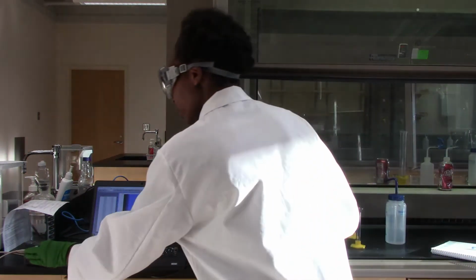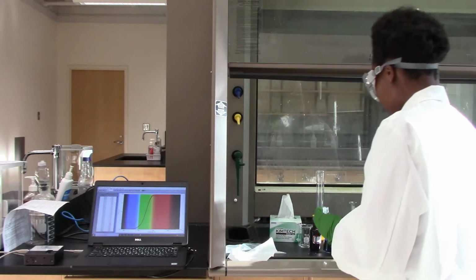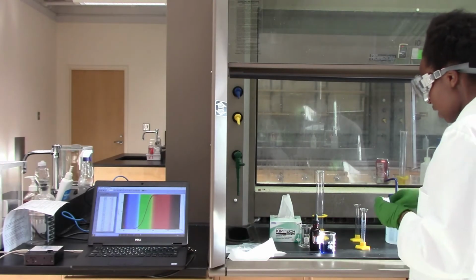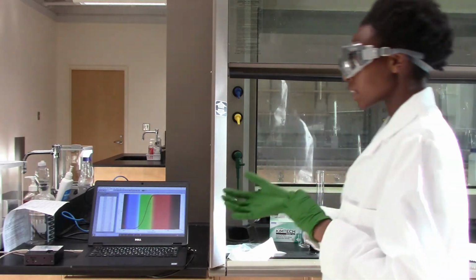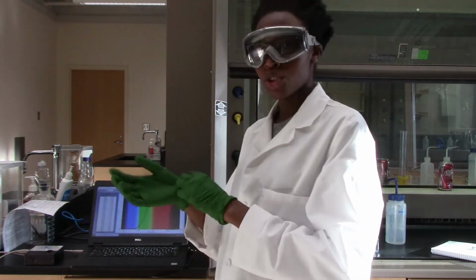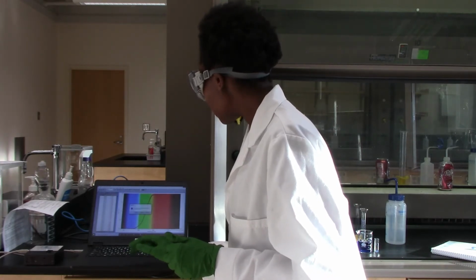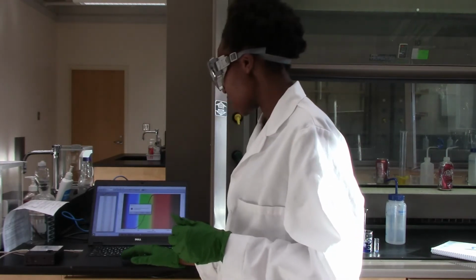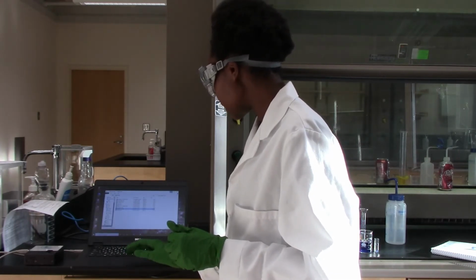Okay, so now I know that I have my bleach and my dye stock concentrations. So the next step will be to switch my parameters here so that I can take the absorbance versus time.